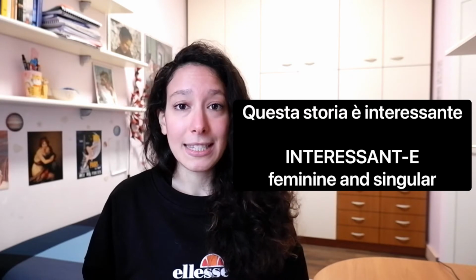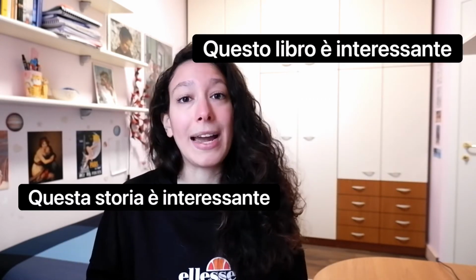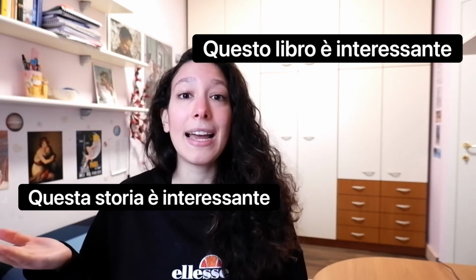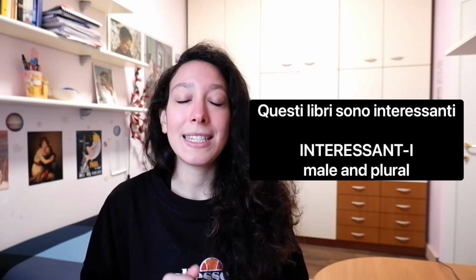It's going to be the same both for male and female. Questo libro è interessante, questa storia è interessante. Just the same. It will change though when we want to transform that into a plural form. But just like for the singular, also for the plural form, we're going to have just one form for both male and female plural. So, questi libri sono interessanti.